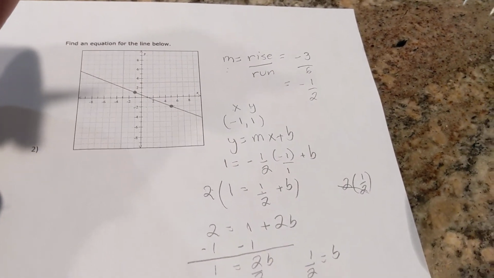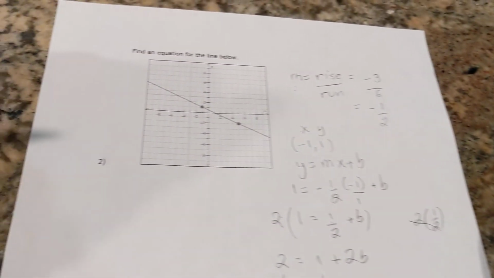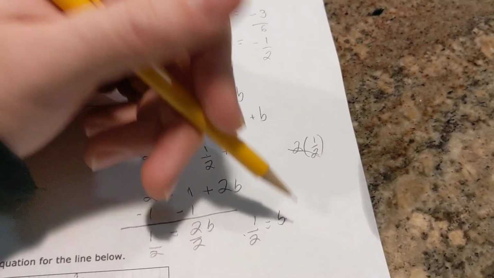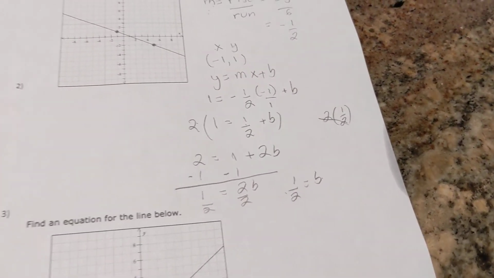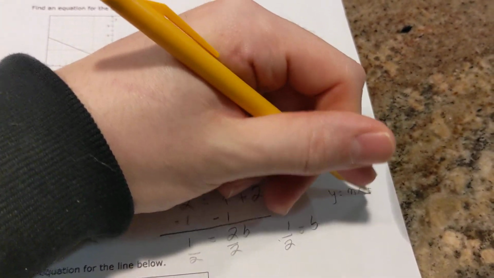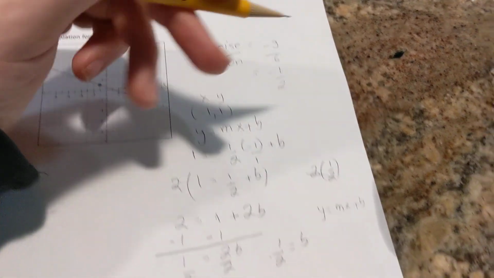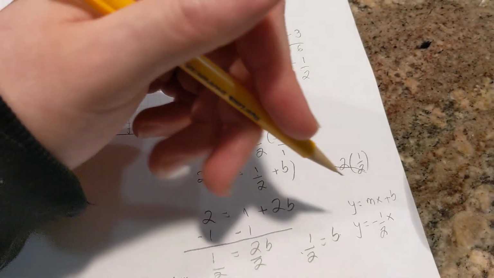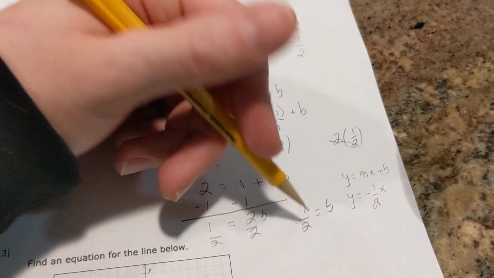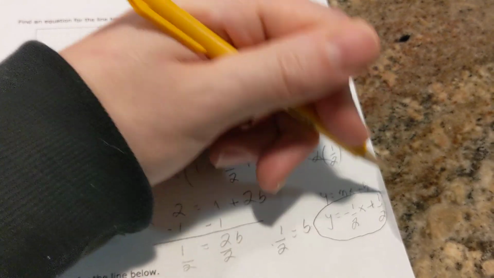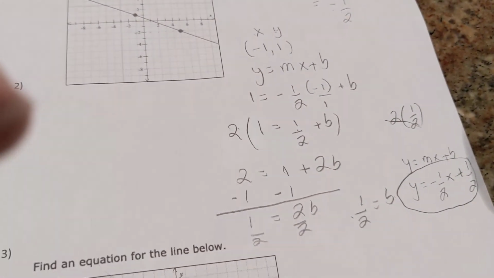Okay? So over here, we got the slope. Over here, we got the intercept. Now what's left to do is write that equation. So y equals mx plus b. Okay. We know the value of the slope is -1/2. So y equals -1/2 x. And the intercept is +1/2. So plus 1/2. Okay. All right. So go pause the video, try number 3, and check back for the answer when you're done.